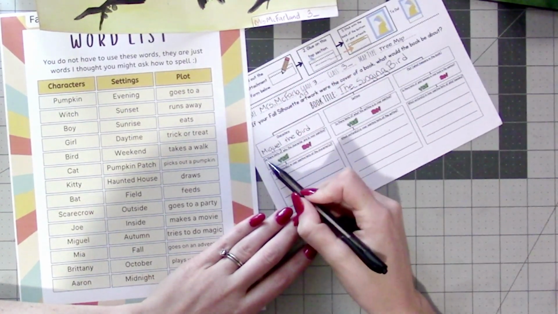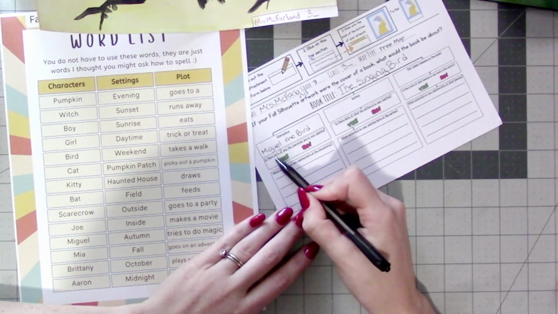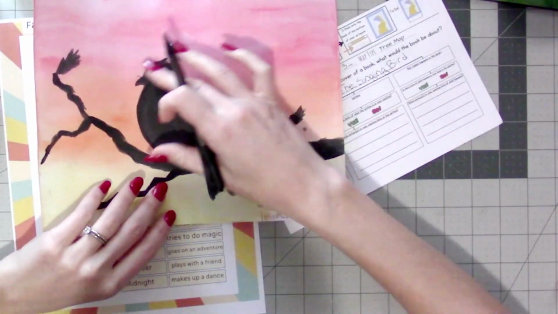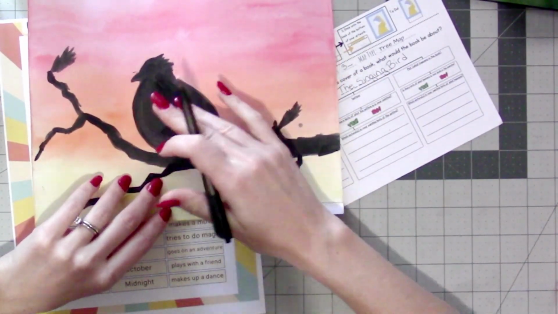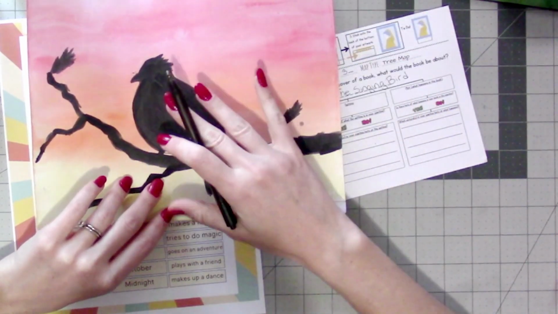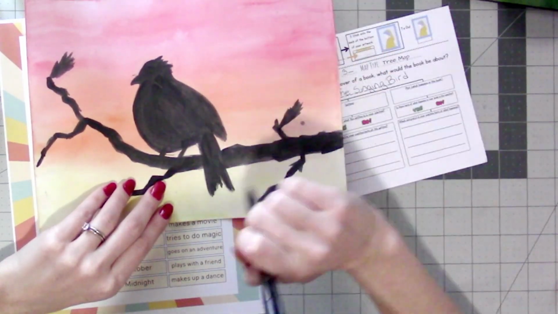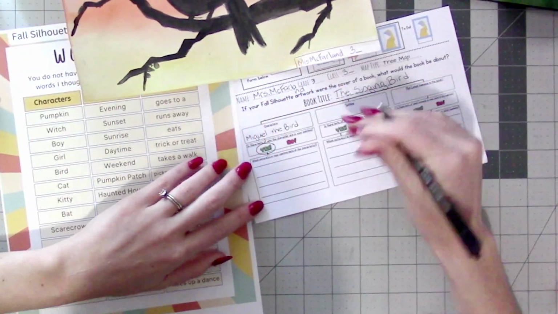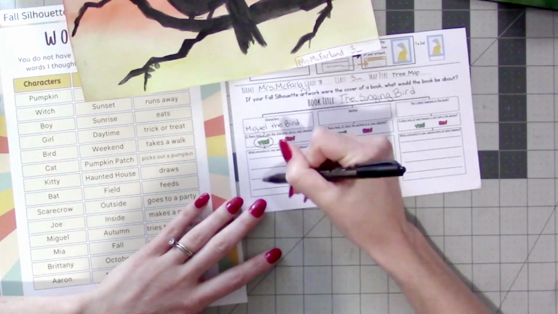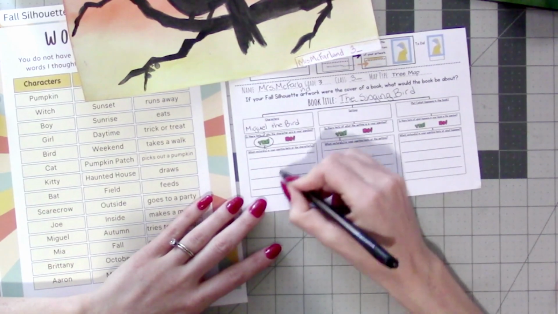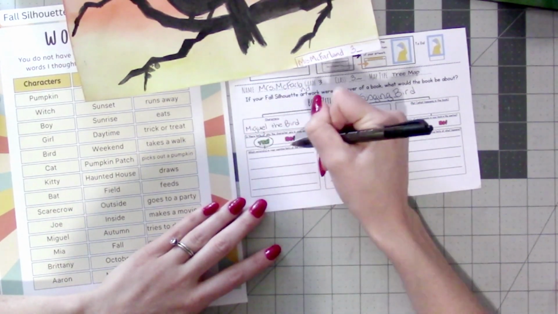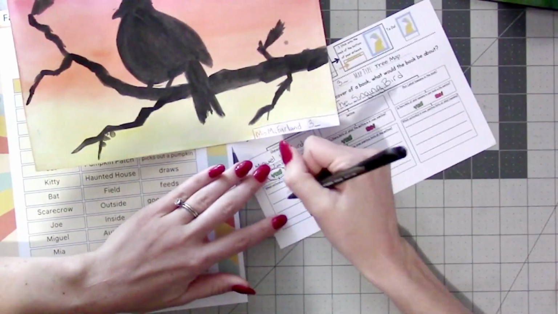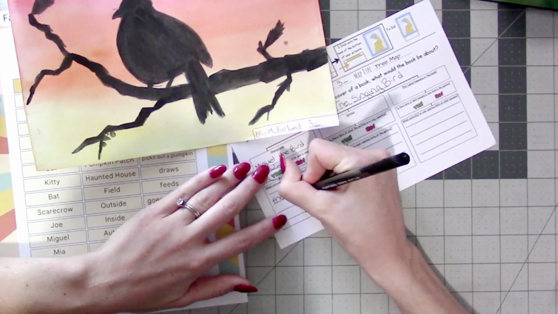Okay, and this says, are there hints of who the characters are in your painting? So mine, I would circle yes because my Miguel the bird is in the painting. But maybe if my story was about a scarecrow, I would probably circle no because there's not a scarecrow in my painting. Okay, now if you circled yes, then you need to fill out this box here. If you circled no, you don't need to fill out this box. This box says which pictures in your painting hint at the characters. So I would write the bird. Paint the bird in the middle is Miguel.